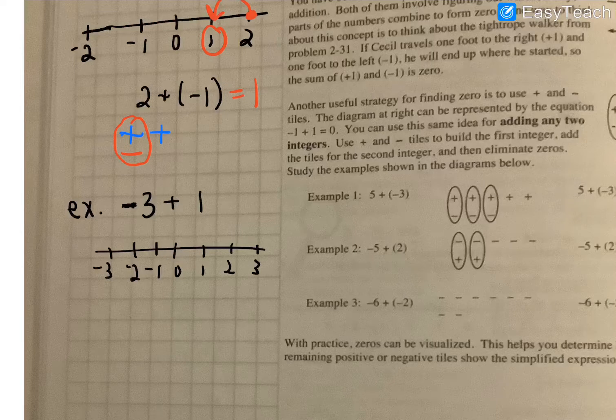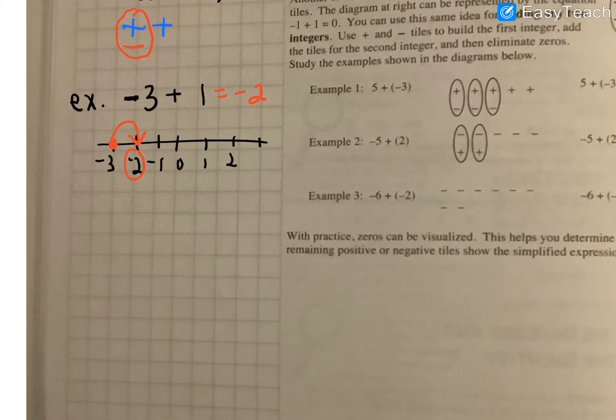All right, so I have my number line. Cecil starts at this first number here, so he starts at negative 3. And then because this is positive 1, Cecil goes 1 place to the right. So he goes over 1, and so the answer would be negative 2. And so let's say if it was negative 3 plus 7, Cecil would go over 7 places. So you're just moving how much this second number is.